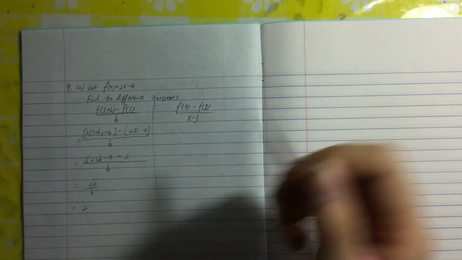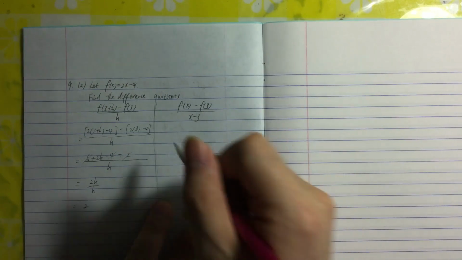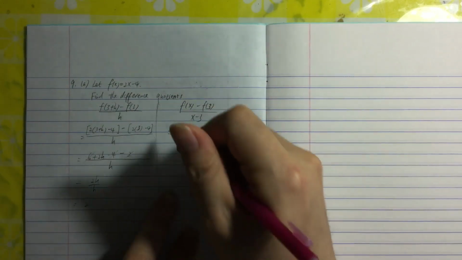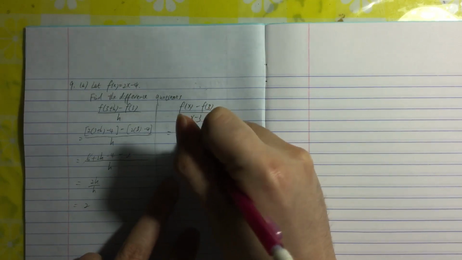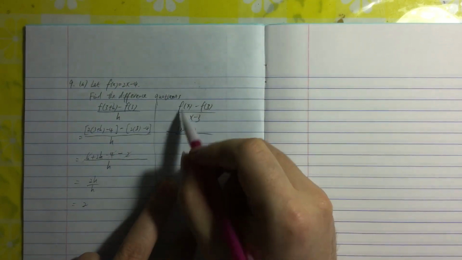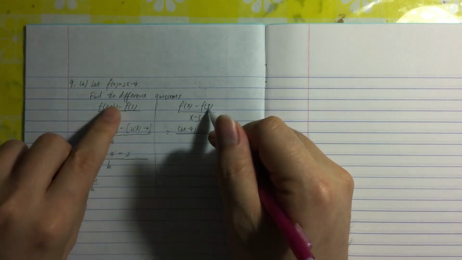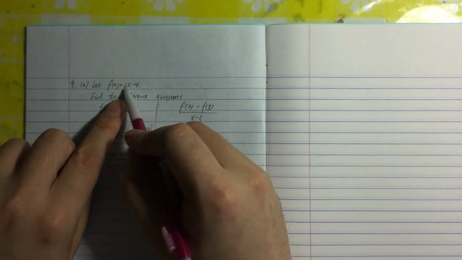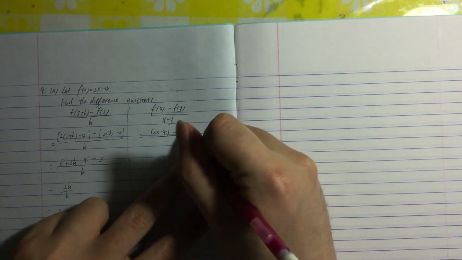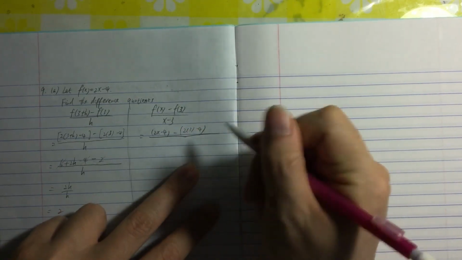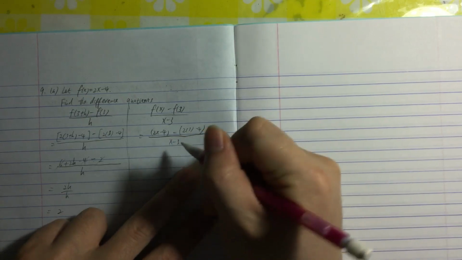Now for the second one, f of x minus f of 3. For f of x, copy the function. We get 2x plus 4. That's f of x. Minus f of 3. For f of 3, plug in 3 for each x. I get 2 times 3 plus 4, over x minus 3.